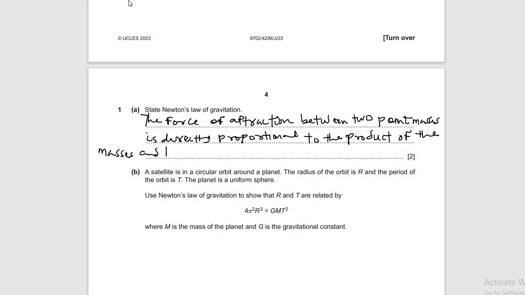and inversely proportional to the square of the distance apart. That's the law, Newton's law of gravitation.